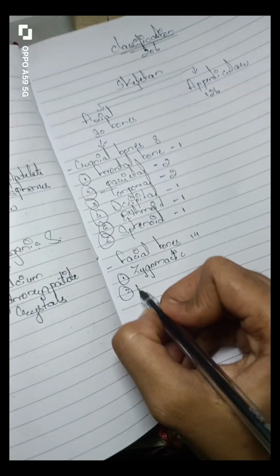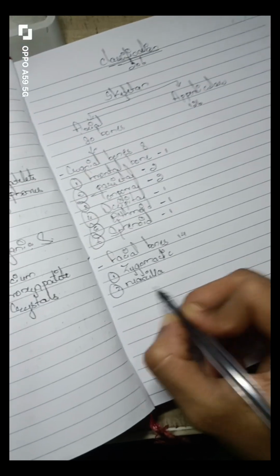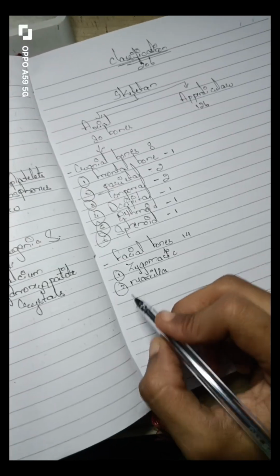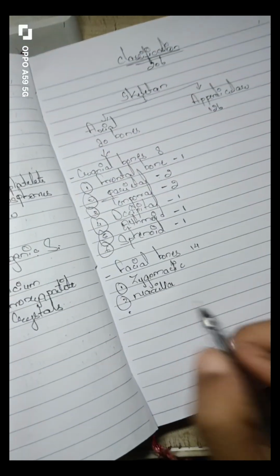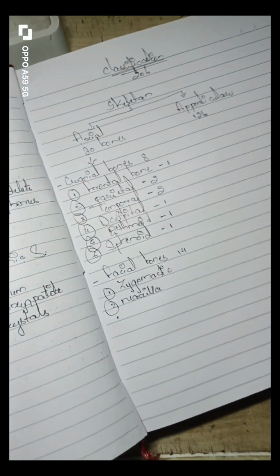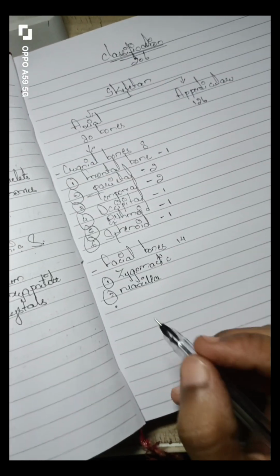Second one, maxilla bone. This maxilla bone covers the maximum part of the skeleton. Okay, sorry, facial bones, not skeleton. Maxilla forms the maximum of the facial bones.